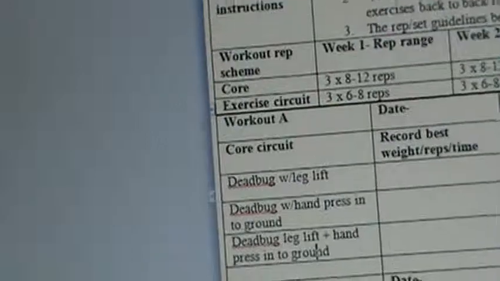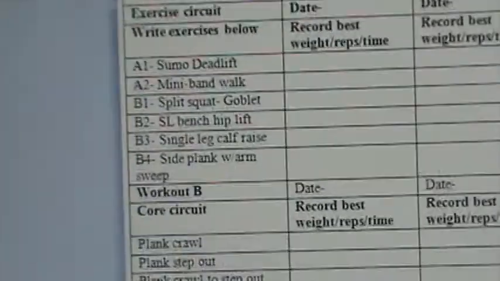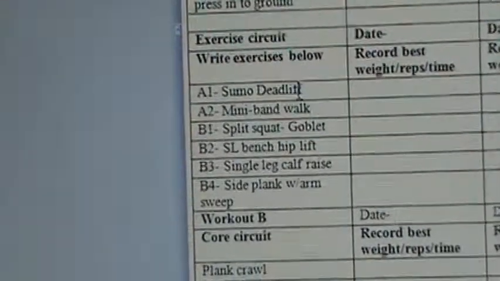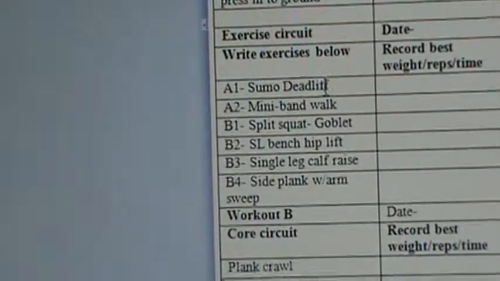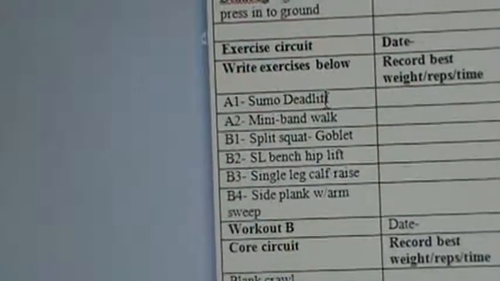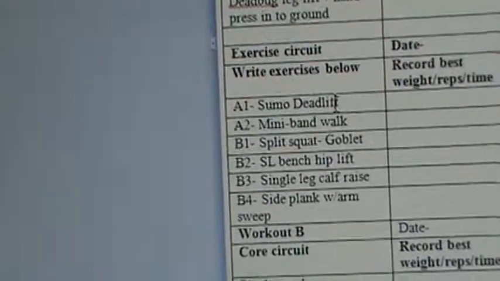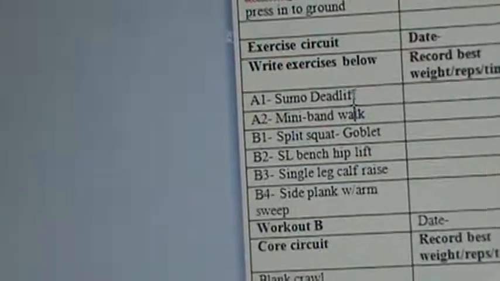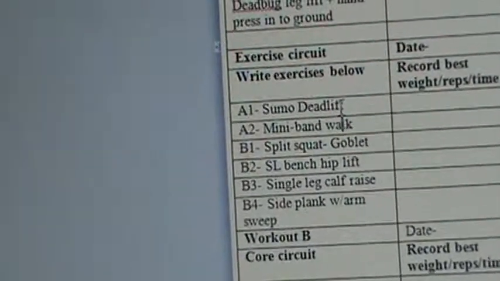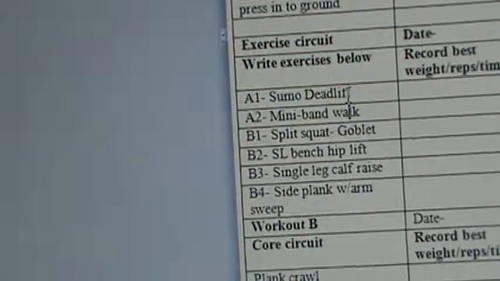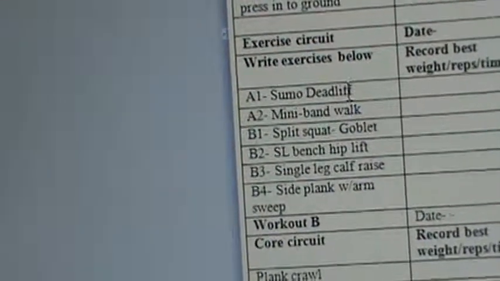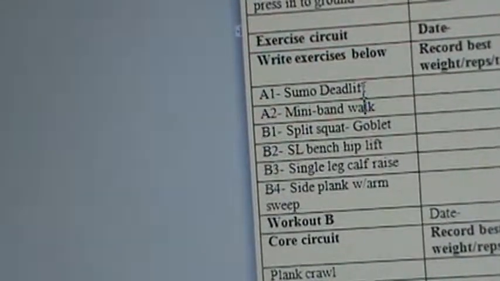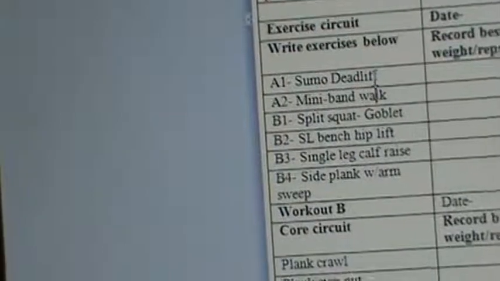Then moving down to our exercise circuits, the way this is done is a little bit different. You'll notice that we have A1, A2, followed by B1, B2, B3, B4. A1 and A2 represent circuit A. So we want to perform the sumo deadlift and the mini band walk back to back 3 times for 6 to 8 reps before moving on to circuit B. These are done on their own first in the workout. Circuit A exercises are always done first, followed by circuit B.